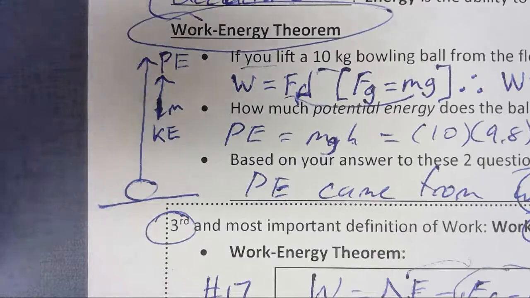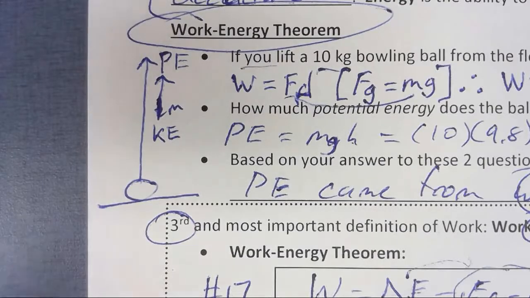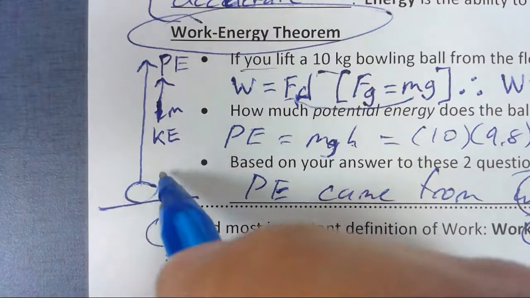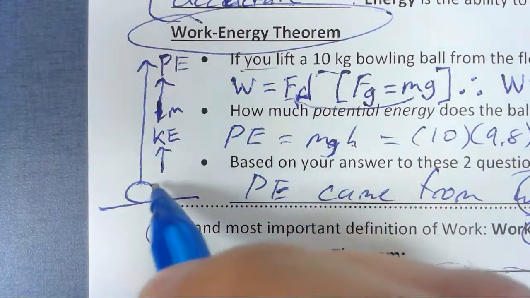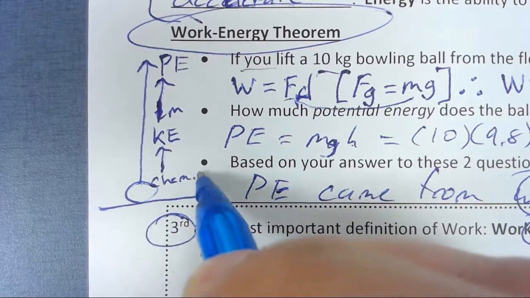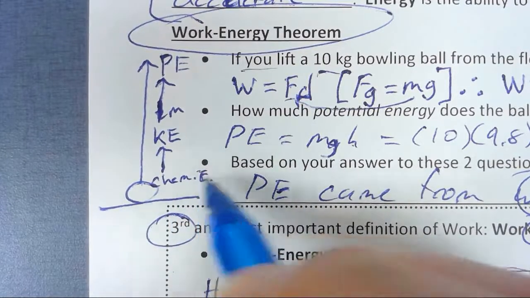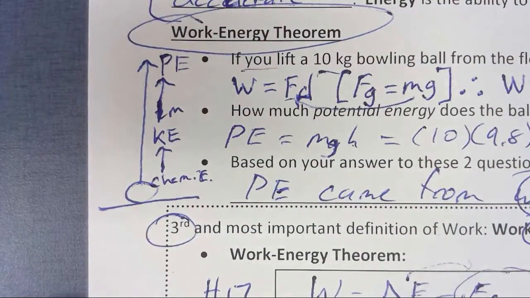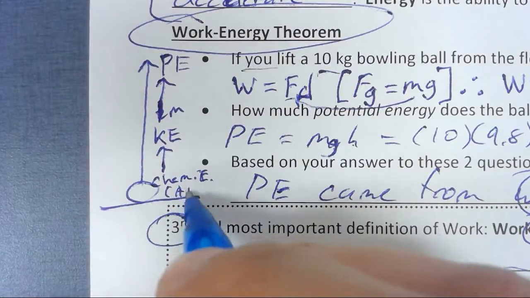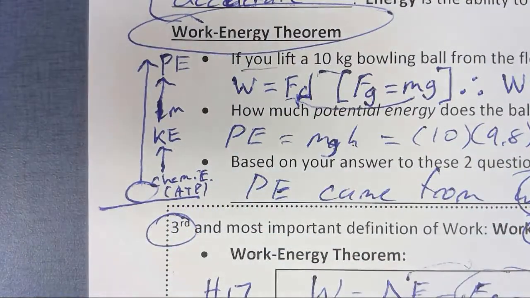But what was the energy before it was kinetic energy? Well, the ball is moving because your muscles are moving it. And your muscles get their energy from a chemical. So we're going to say this is chemical energy. Chem-E stands for chemical energy. Chemical energy in the form of a molecule called ATP, you might remember from biology.